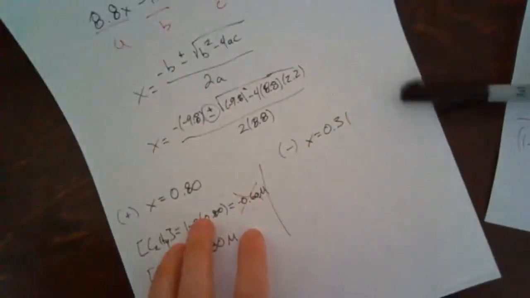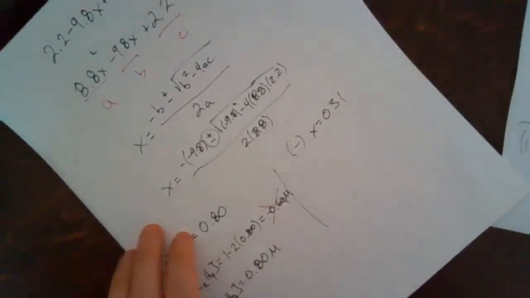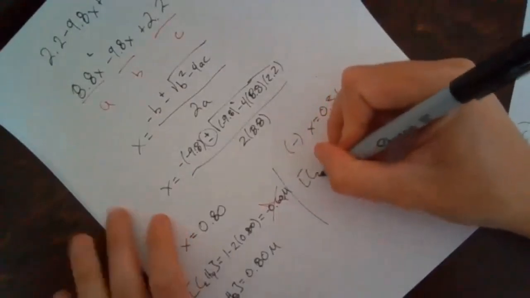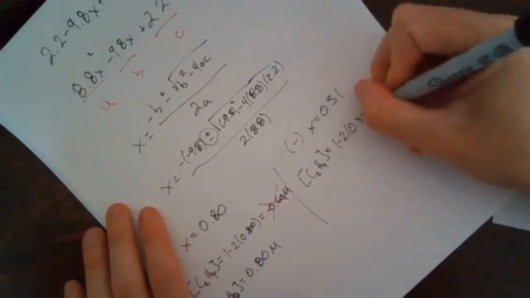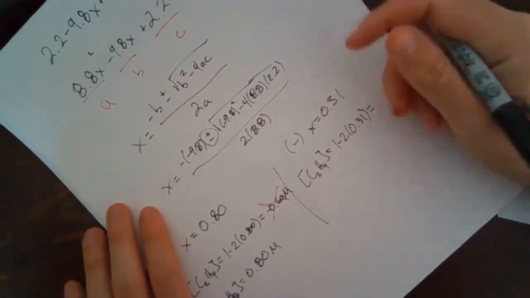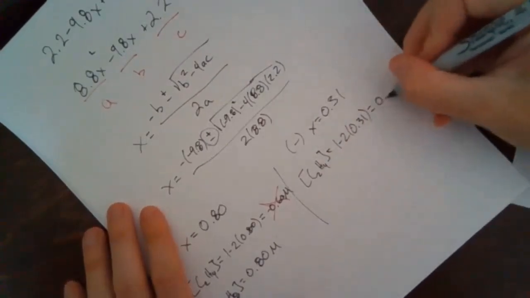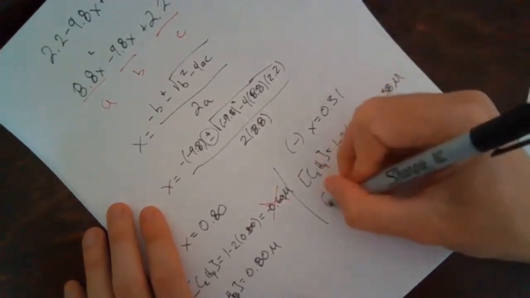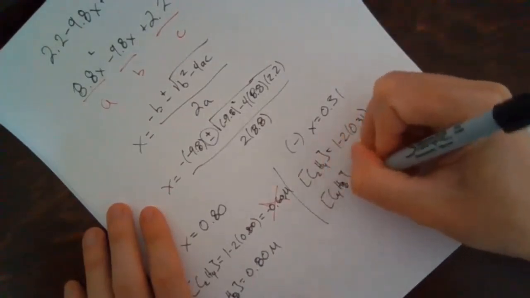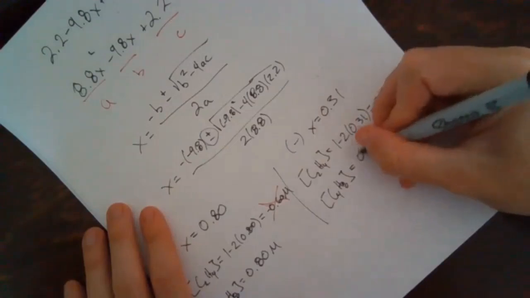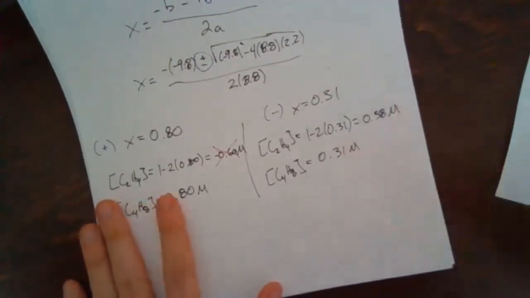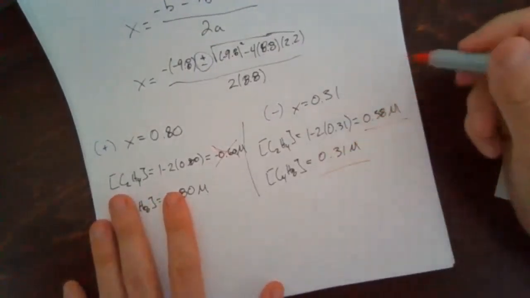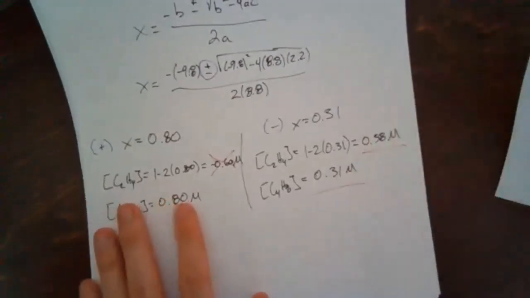Instead, when x equals 0.31, we can see that the concentration of C2H4 is equal to 1 minus 2 times 0.31, right? We plug in the different value of x. That gives us an answer of 0.38 molar. And the concentration of C4H8 is just x, or 0.31 molar. And so these are the real answers. Those are both possible values.